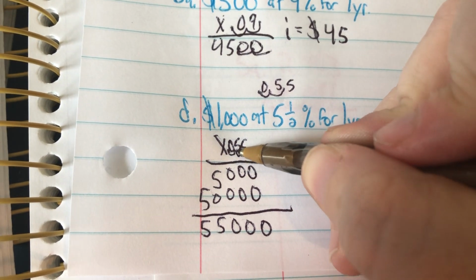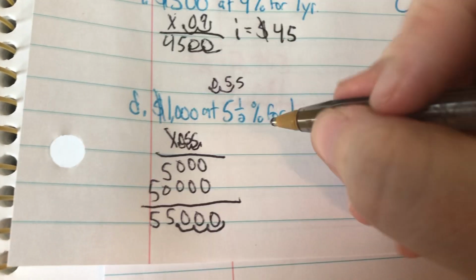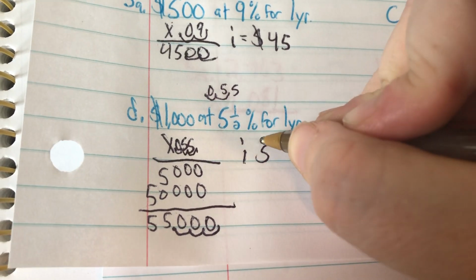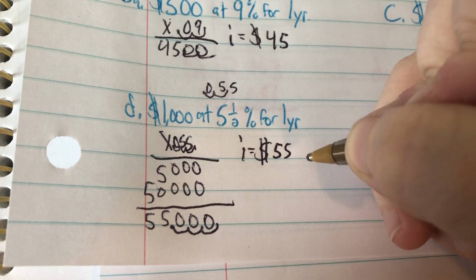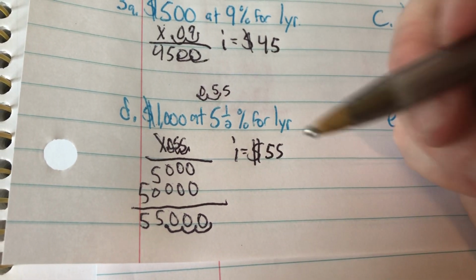We have 1, 2, 3 decimal points, so we're at 55. I equals $55. And then he would add that to the principal, which would be $1,055, but it just wants to know I.